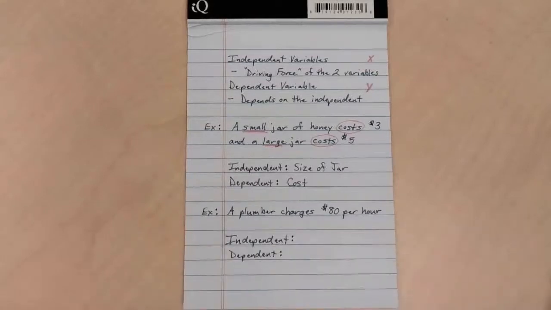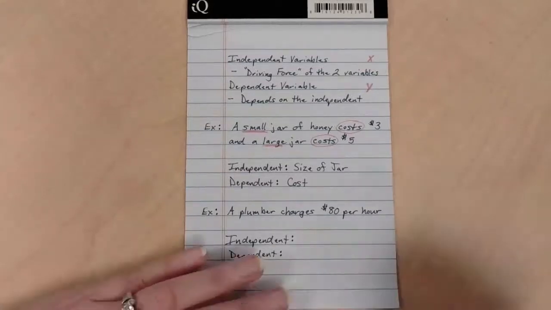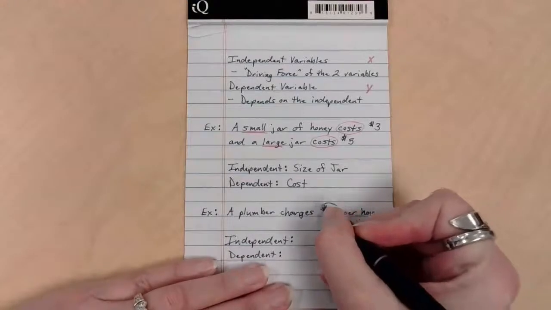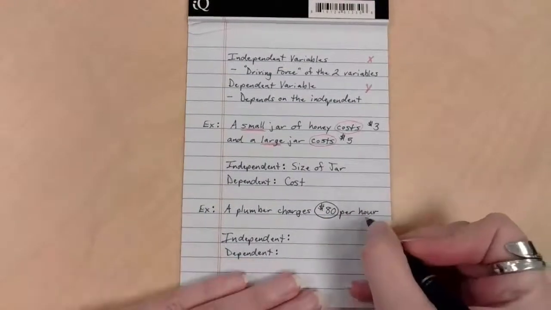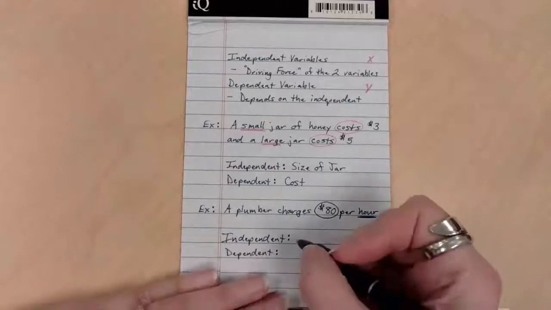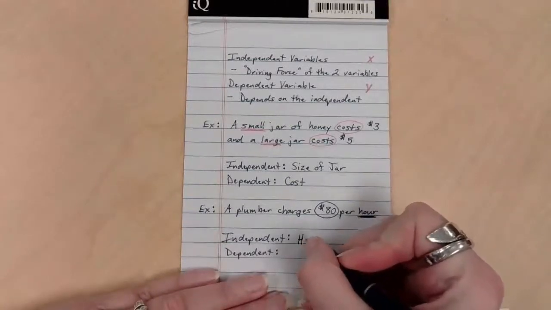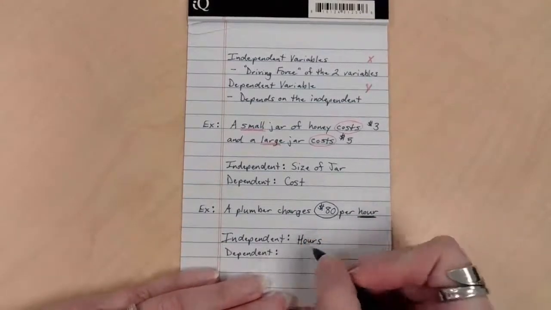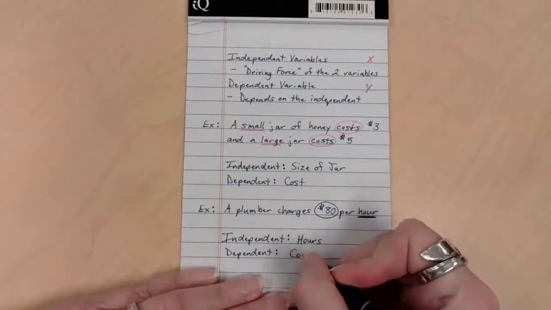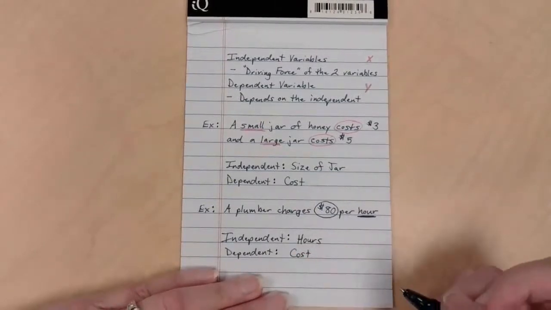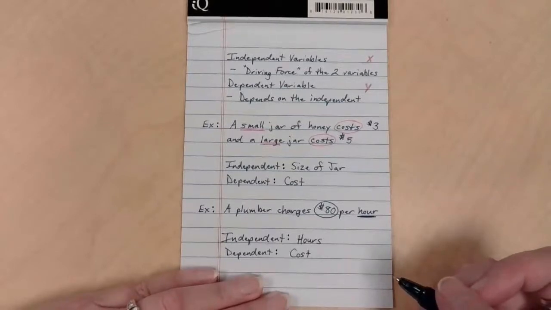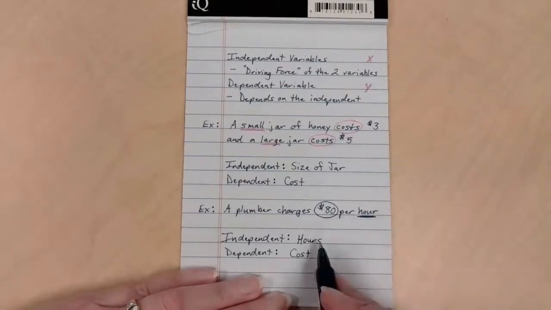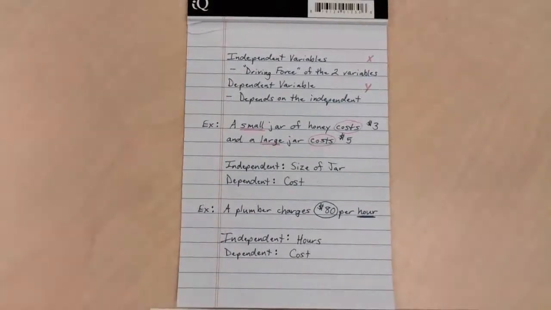So if I'm, again, trying to put together what is independent and what is dependent, this cost element is present, and my hours are also part of this. So independent is hours, and then the cost depends on how many hours the plumber is going to be there. If you have time, time is almost always your independent. Not always, but almost always. So hours, days, months, years is almost always going to be independent.